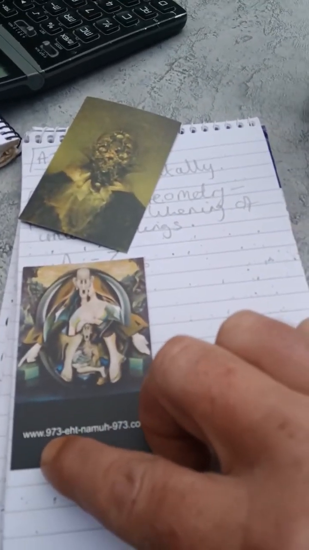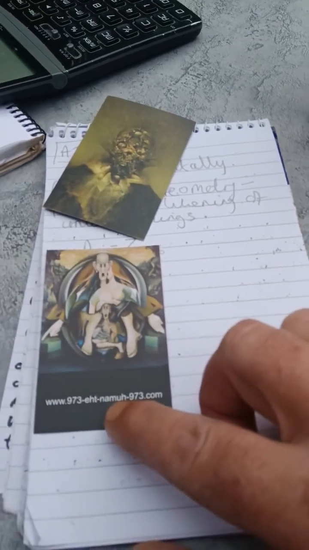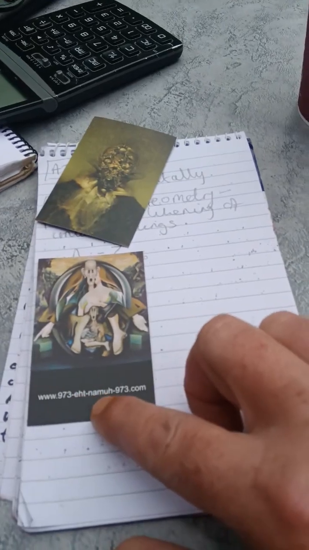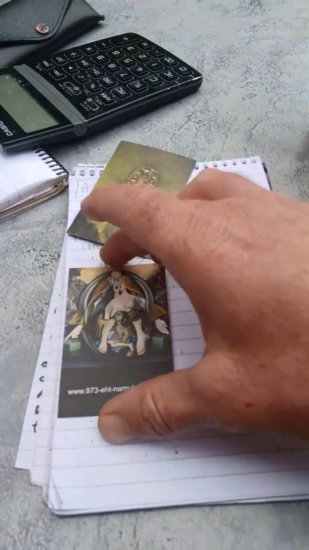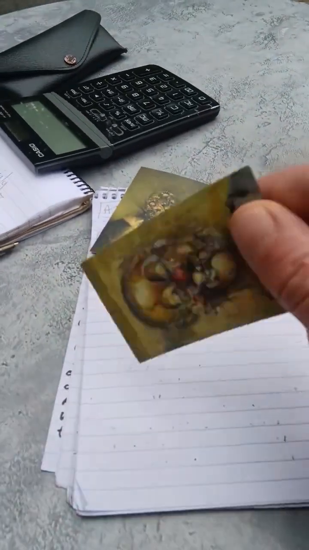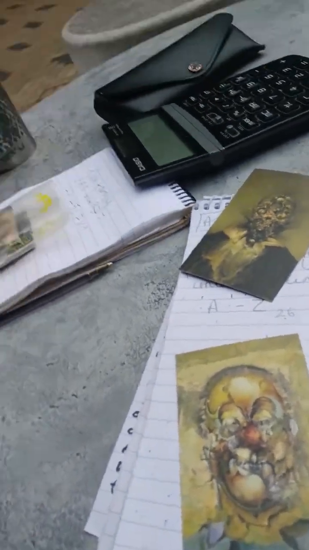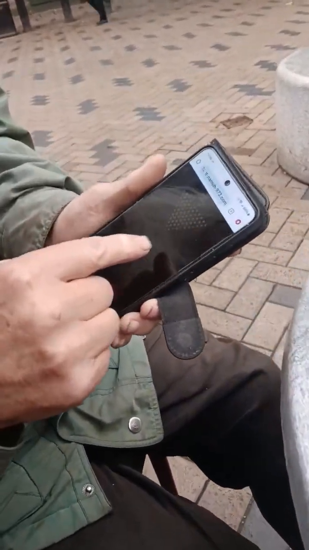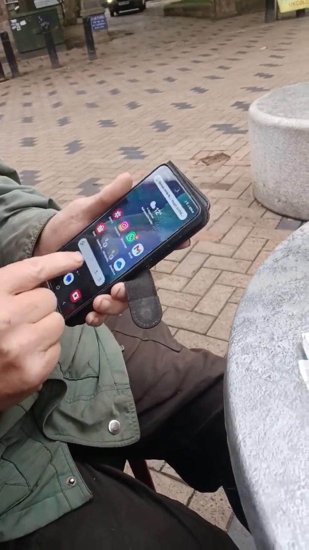So this is what we do. We go to the website, www.973/EHT/NAMUH/973.com, and it's the human. Type that in and it's fun. There's some fascinating stuff on there. Look at that, it's brilliant. That's the first page. You can just go into it. Oh, it's annoying, all that crap in it.